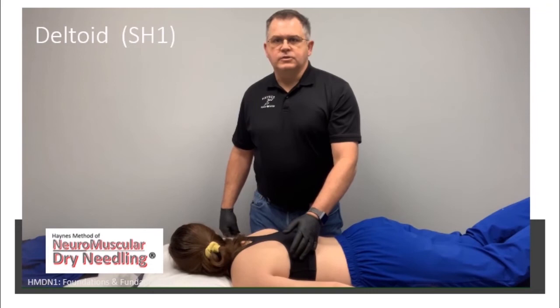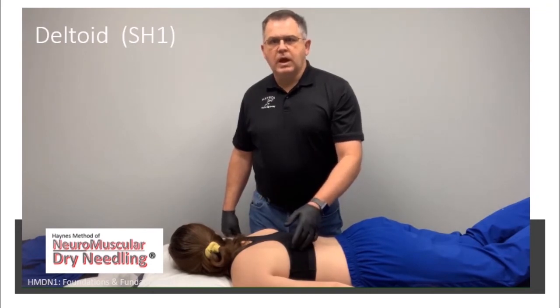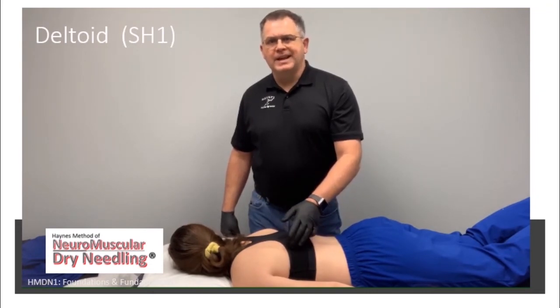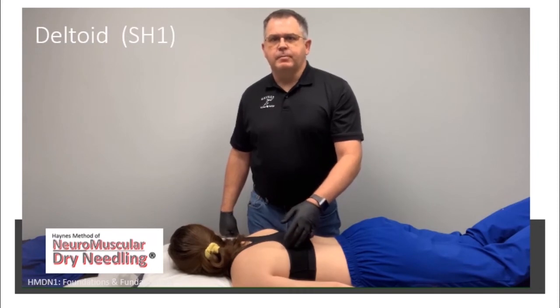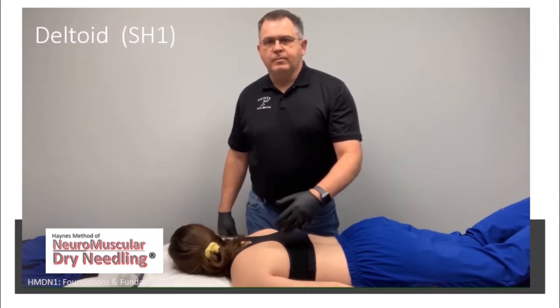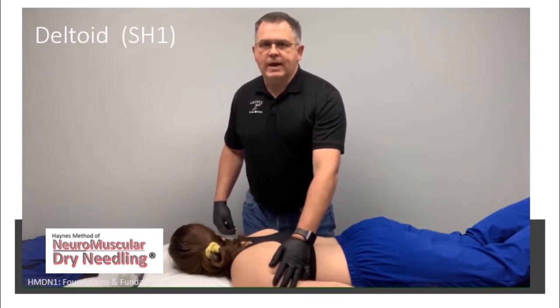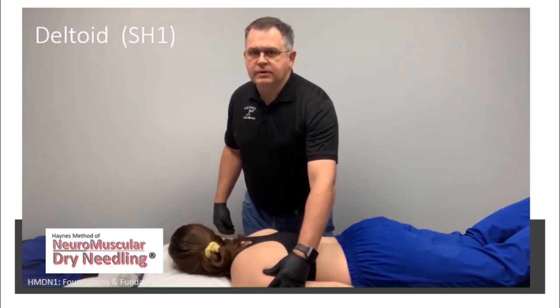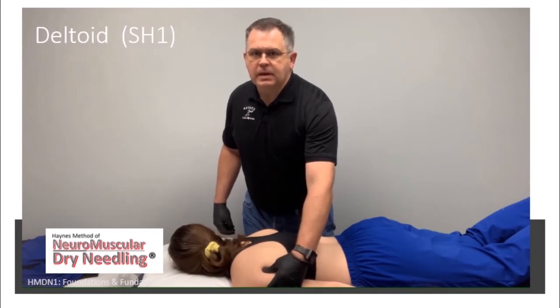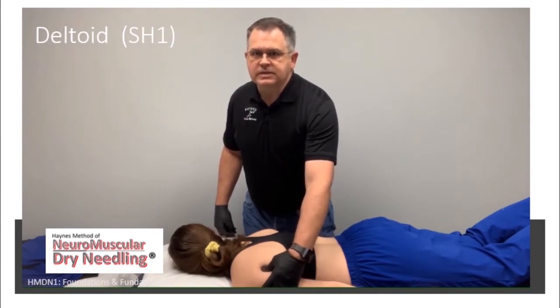For the posterior deltoid, the patient will be positioned in prone and will be using a 30 to 40 millimeter needle. We're going to palpate to determine the posterior border of the deltoid while the patient abducts and extends into the resisting hand. We're going to grasp the medial aspect of the posterior deltoid with the thumb and the middle deltoid anteriorly with the fingers as a backdrop.